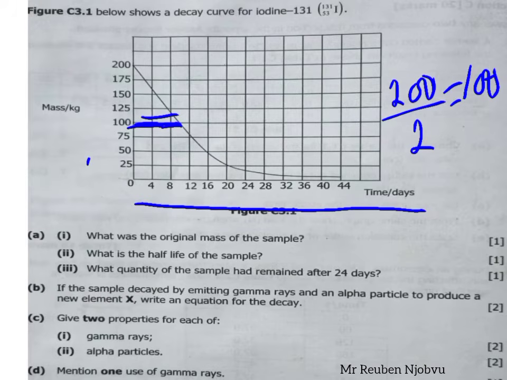Where it touches the curve, you come down like this. So that is where the half-life is. If this is 8 and this is 12, then here it is 10. So the half-life was 10 days. You see? The half-life was 10 days.